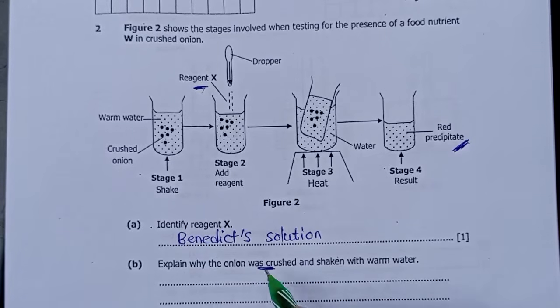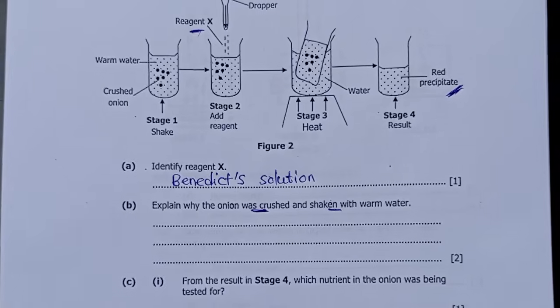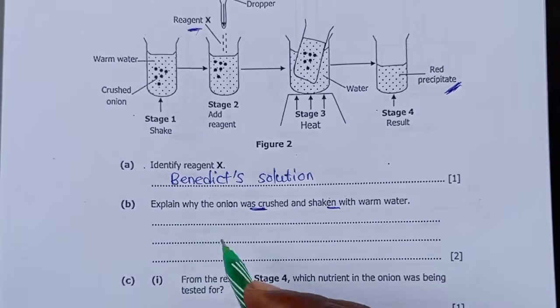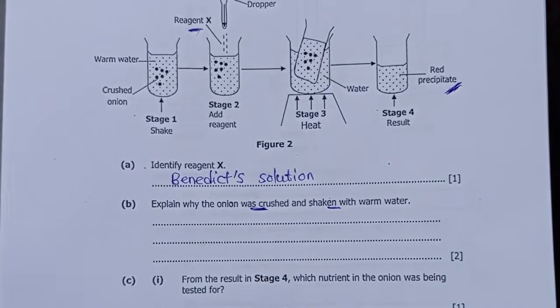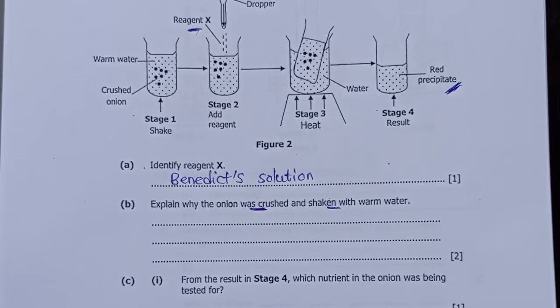So give a reason why we get to crush the onion and shake it with warm water. First of all, we start by knowing the reason why we get to crush the onion. You discover that the onion is crushed so that we get to disrupt the cell structure.